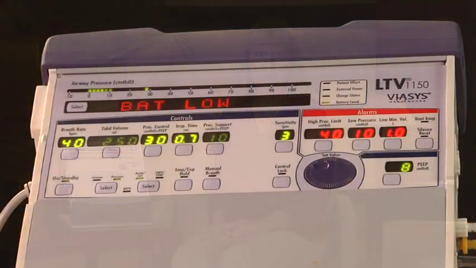When the battery reaches the low level, the ventilator will run for approximately 10 minutes on nominal settings. The actual run time may be more or less depending on ventilator settings, patient demand, and battery age.